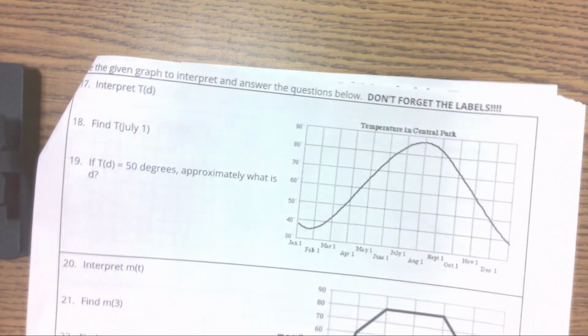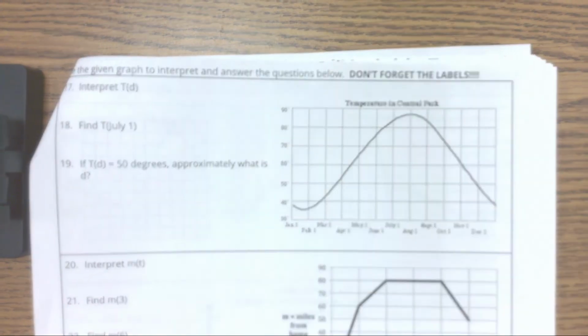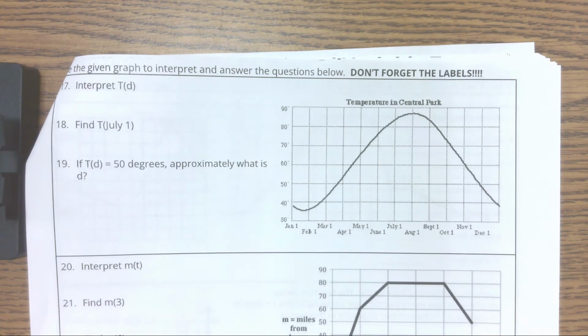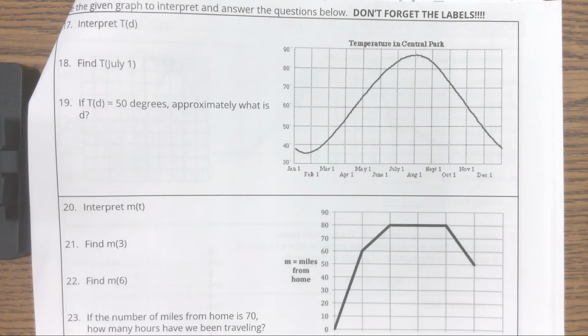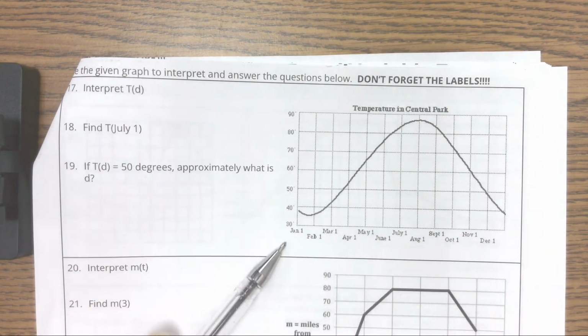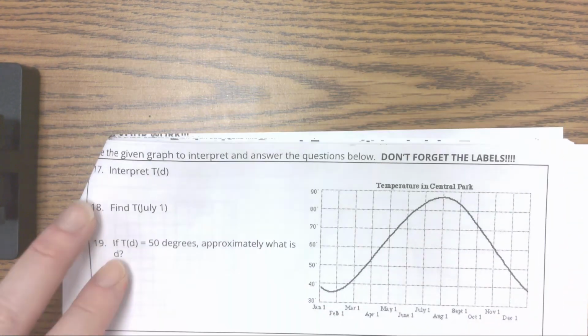All right. Now, the last thing we're going to talk about is reading graphs that are just like the function we did in our opener, and I think you guys are going to do really, really well with this because you got that. So sometimes I'm going to give you some graphs, and it's not going to be just x and y. We got to look at what's on the x-axis and what's on the y-axis. So what does it look like is on the x-axis here? Months or dates, right? And then what's on the y-axis? Temperatures.